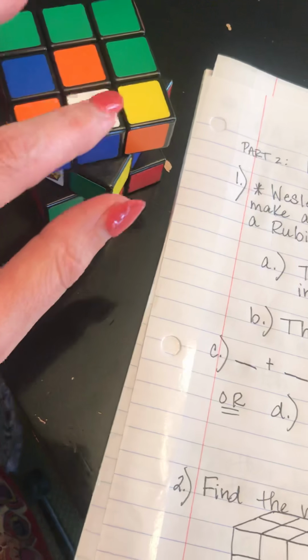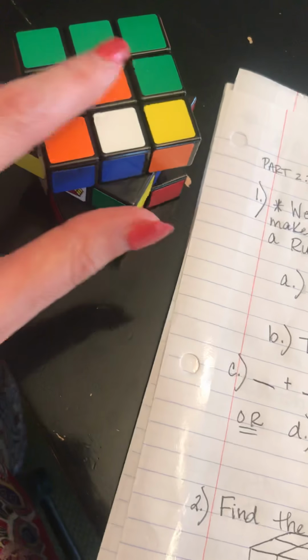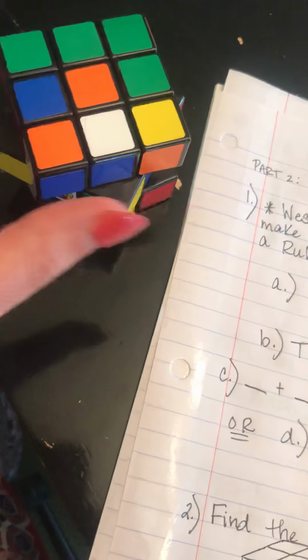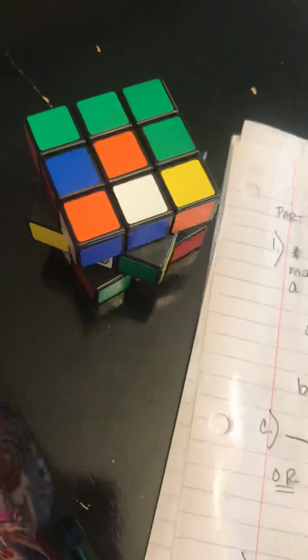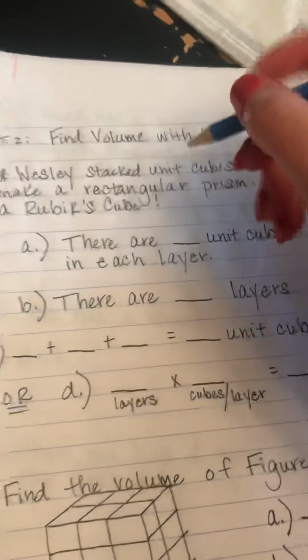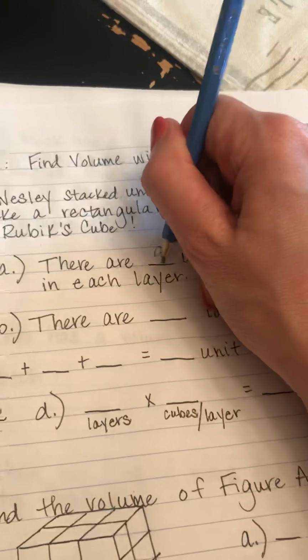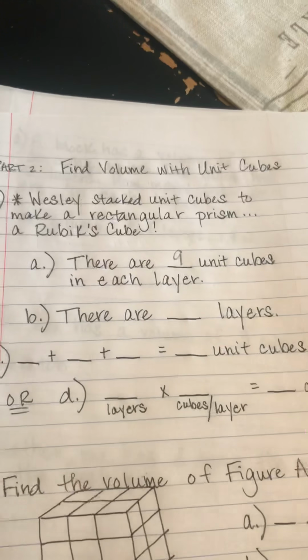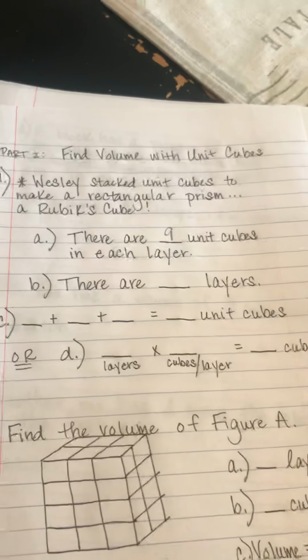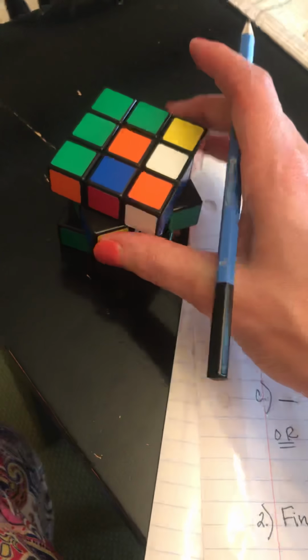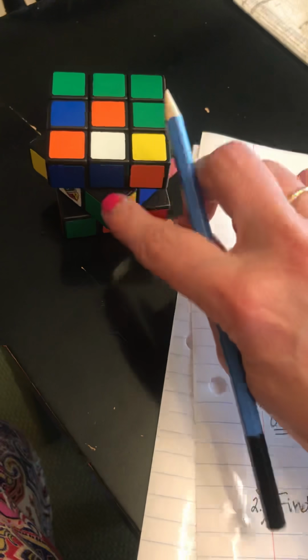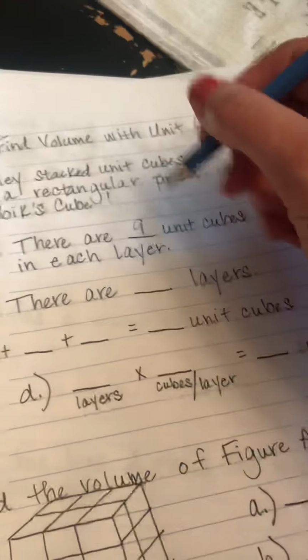So we have 3, 3, and 3. So we have a total of 9 cubes in each layer. So we're going to go ahead and fill that in. There are 9 unit cubes in each layer. Now the second thing we're going to figure out is how many layers there are in this rectangular prism. So we stacked up these layers, and as you can see, there are 3 layers.